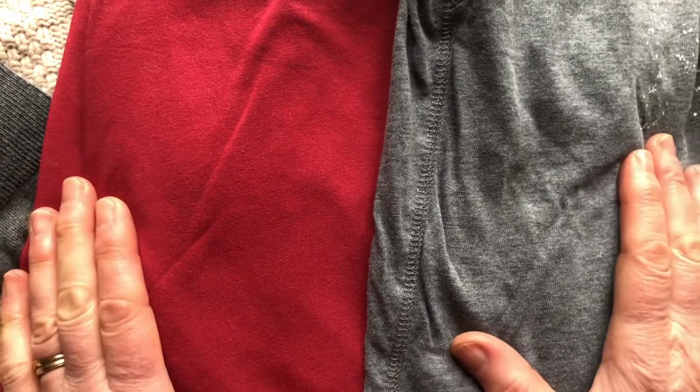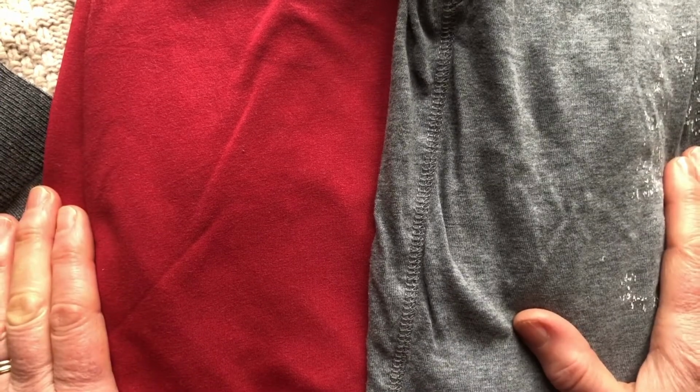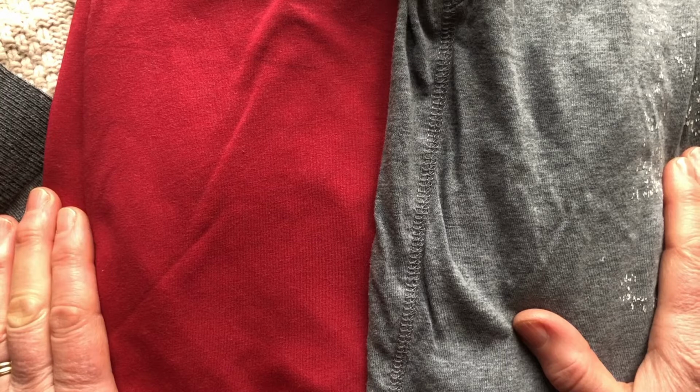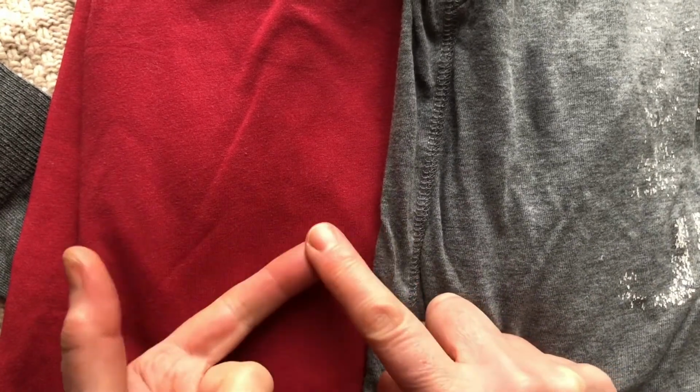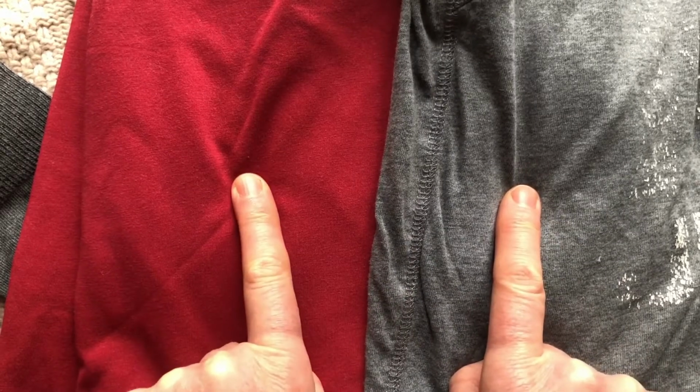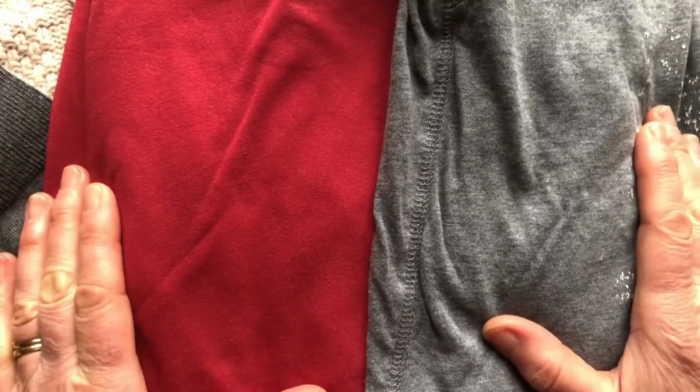So when you're looking at your wardrobe or at shopping for clothes, you can now start to look. Is it single knit? Is it double knit? How does it stretch? Is it yarn dyed or is it plain? And that just makes life more interesting.